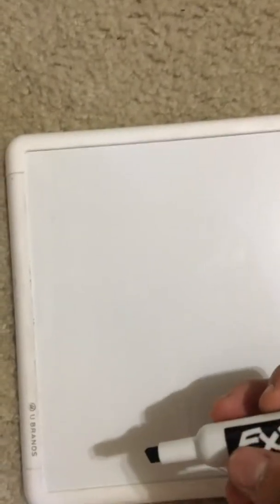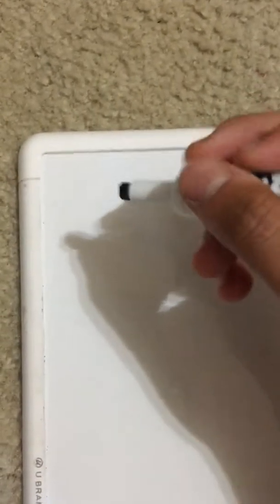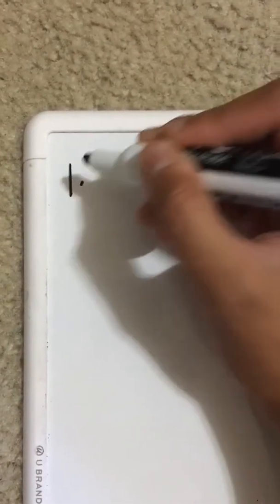Significant figures are very hard to figure out if you don't know what to look for and how to count significant figures. So let me show you the rules of significant figures and how to find them.